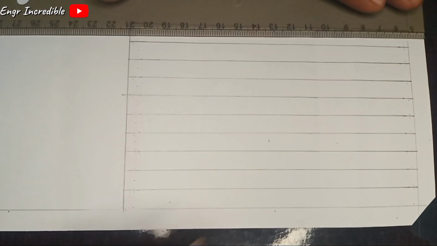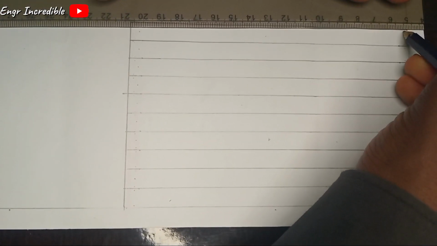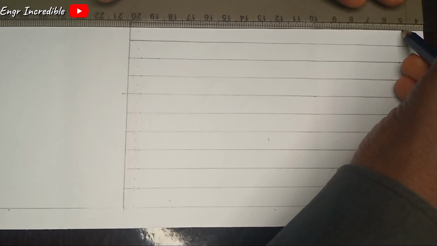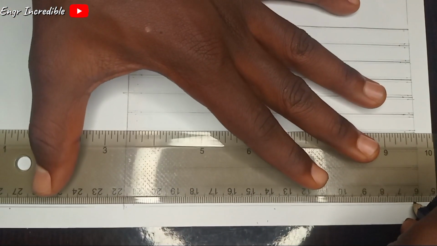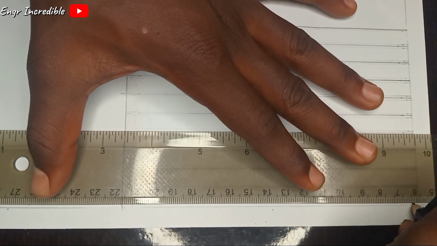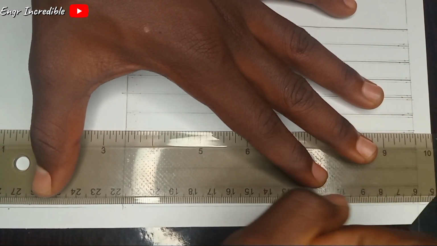So what I just have to do is to trace it together and try to make it as soft as possible. And then the last one, just draw it straight. So right there, I've drawn the outline of my title block.